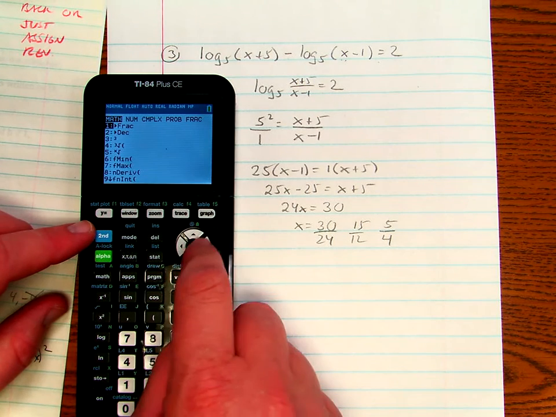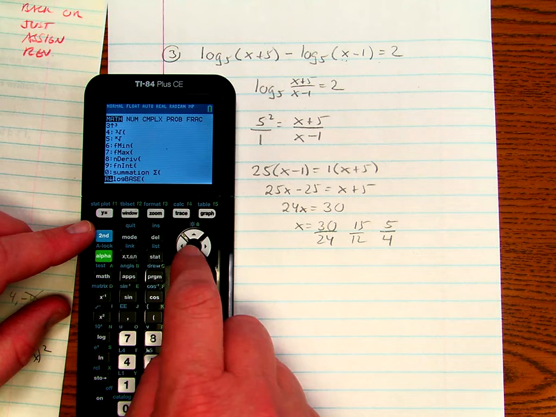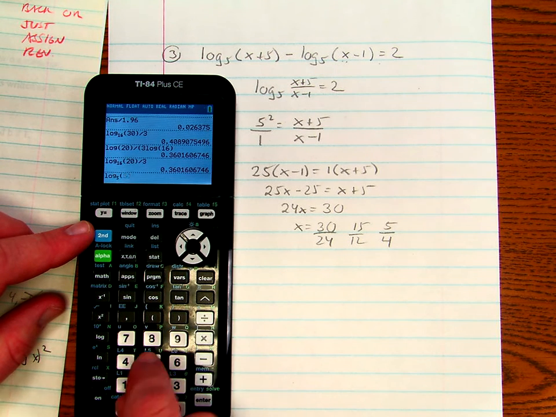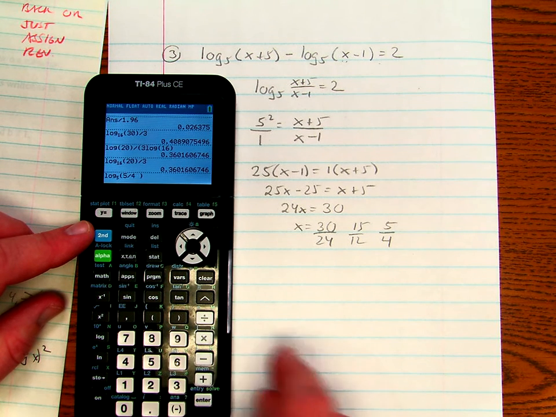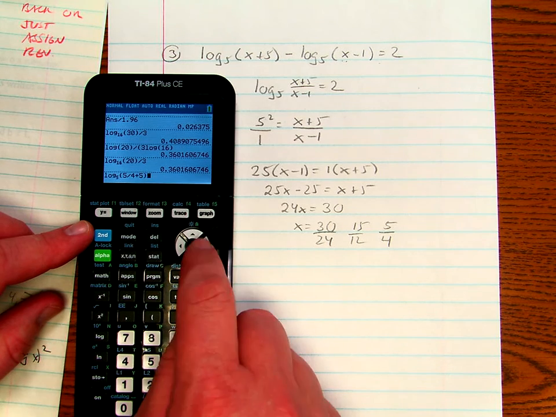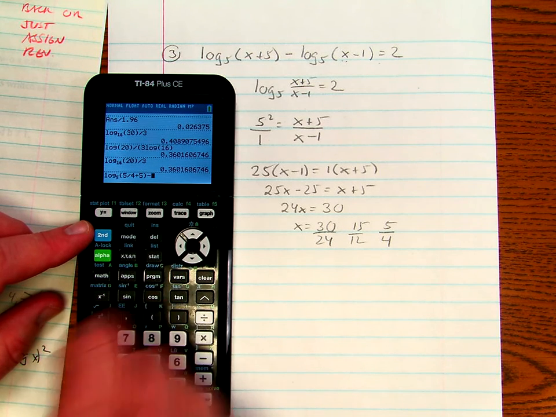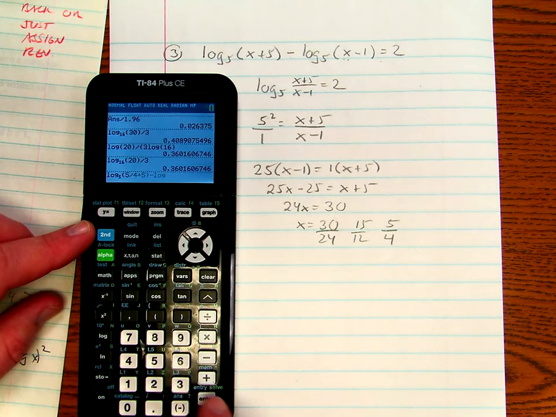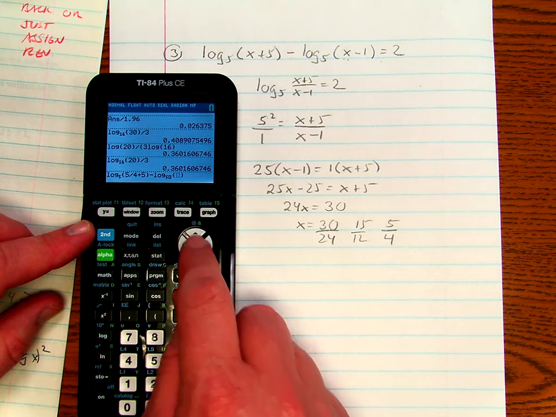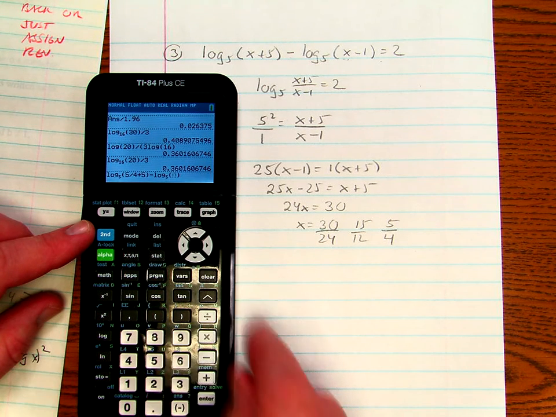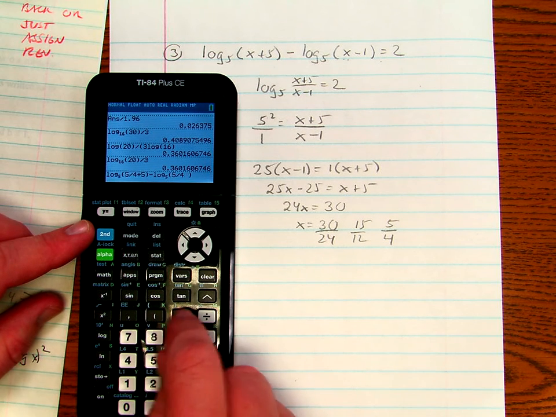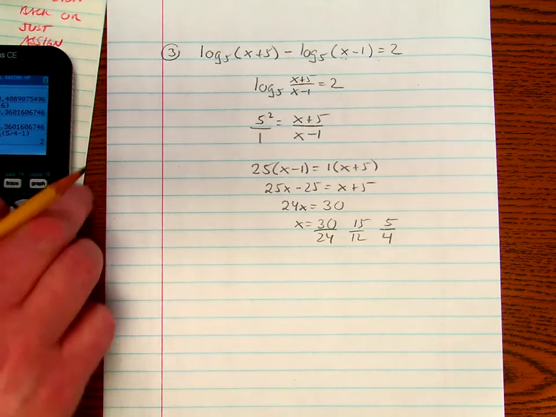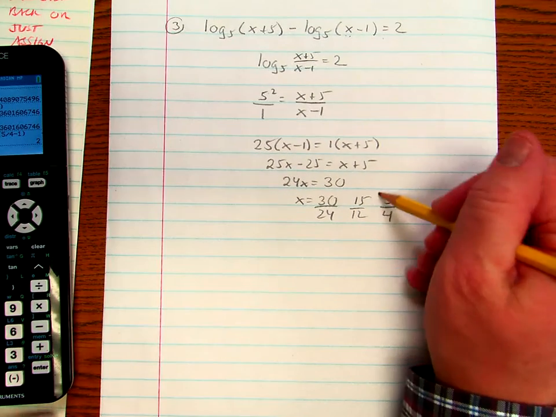So math, log base, that's 5. 5 divided by 4 plus 5 minus the log base feature again. 5 divided by 4 minus 1. It does check. I don't know what I was looking at to doubt that, but that is the correct answer.